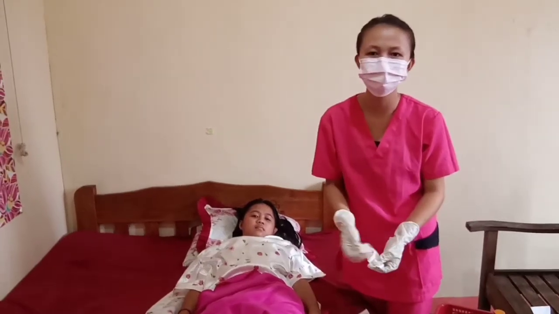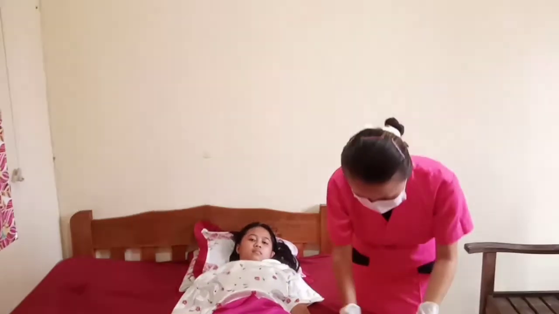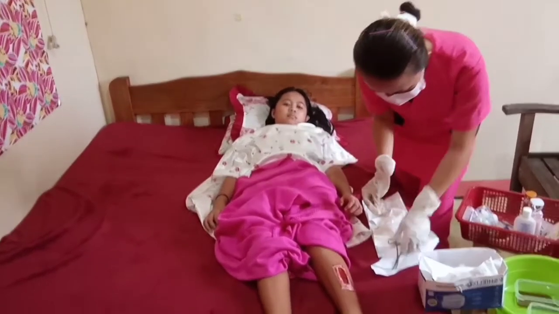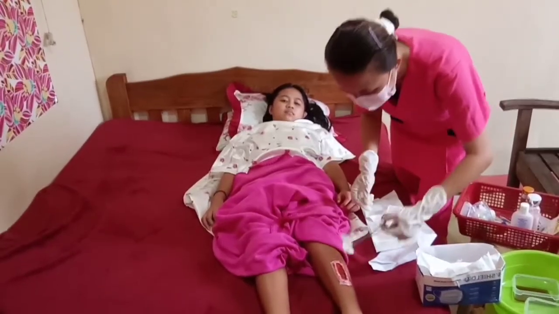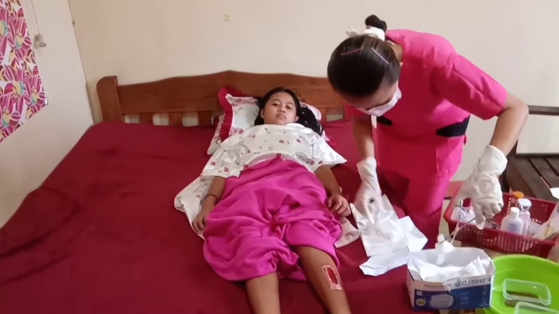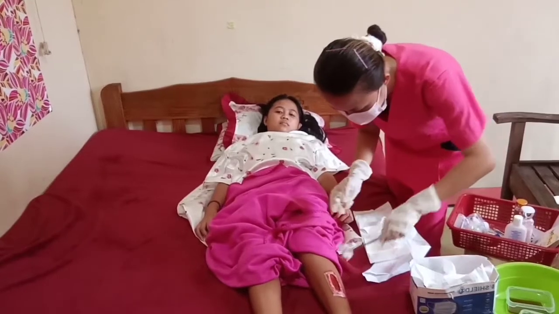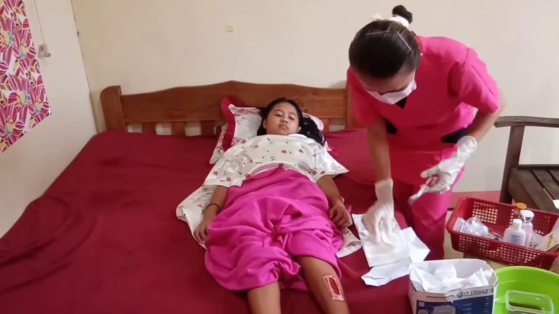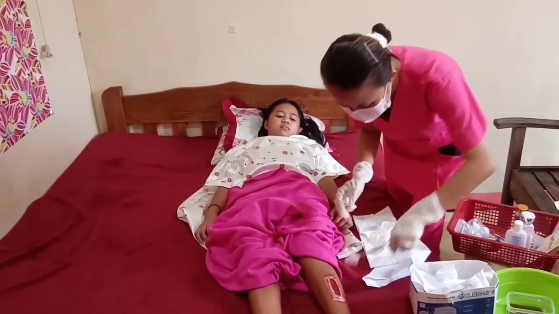With the same manner as in step 16A to dry wound. The same manner, from least contaminated to most contaminated area. Going to use one dry gauze for each stroke.